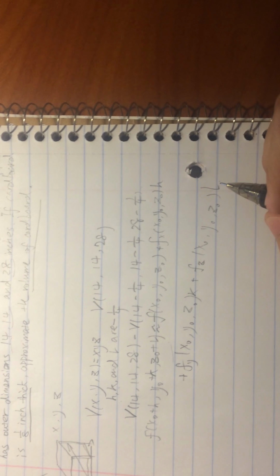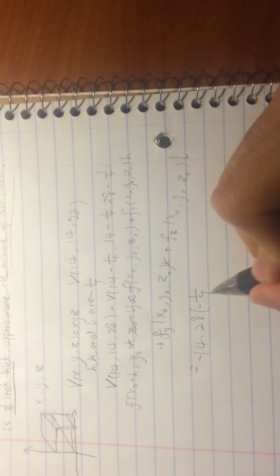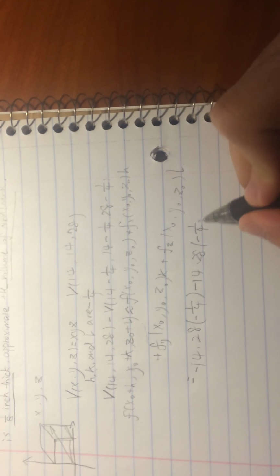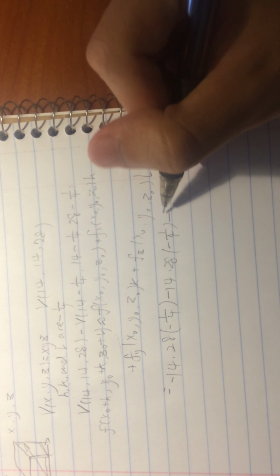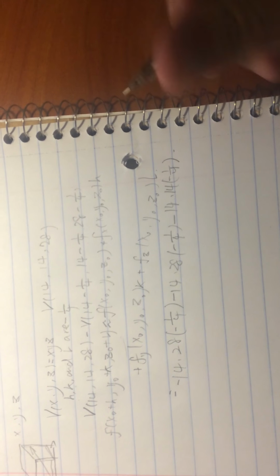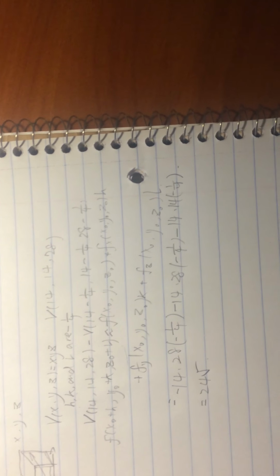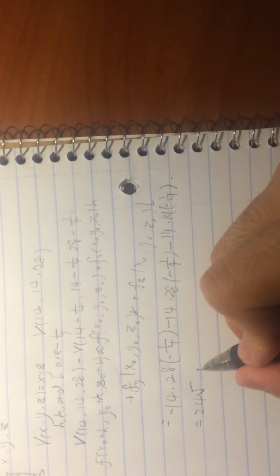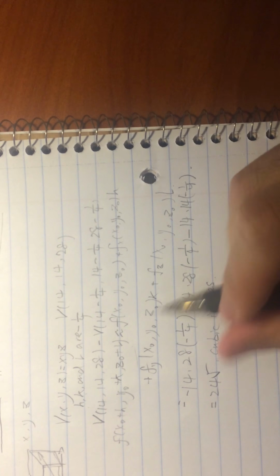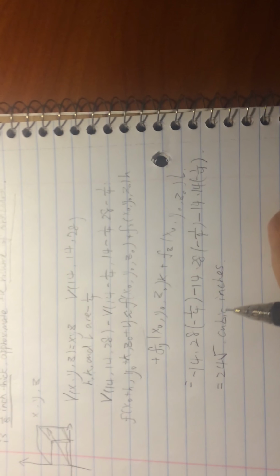So basically, it equals negative 14 times 28 times negative 1 over 4, minus 14 plus 28 times negative 1 over 4, minus 14 times 14 times negative 1 over 4. Overall, all of this is equal to 245, and the unit is cubic inches, since it is volume, and the unit of every single dimension is inch, so the unit for volume is cubic inches.